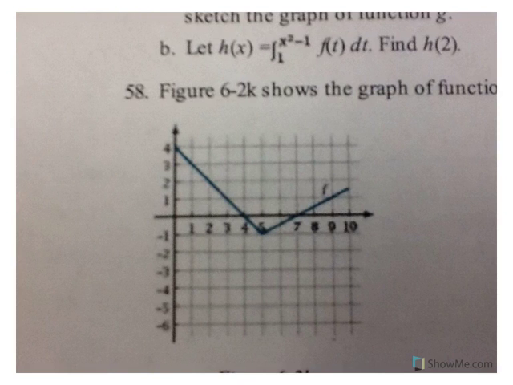Okay, we're going to take a look at an integral problem involving a variable exponent. So it says figure 6-2k shows the graph of the following function f. And then it gives me some more information. I'm going to flip pages for a minute just so I can come back and forth and not fill up the page with too much stuff.